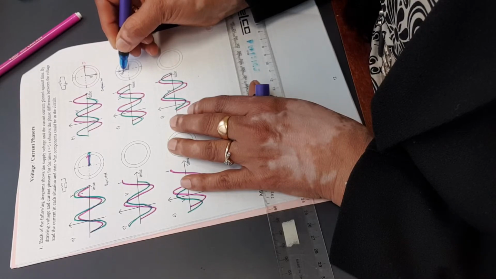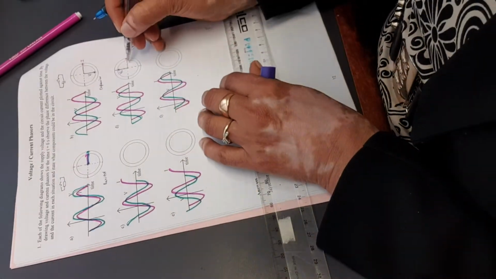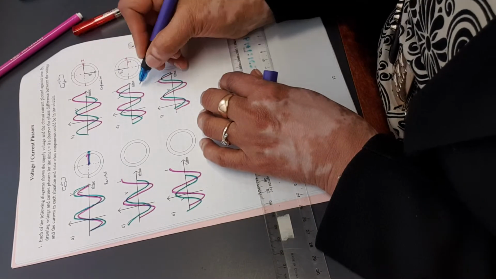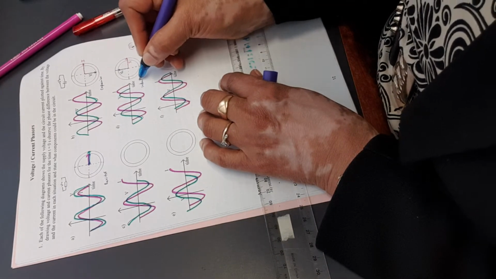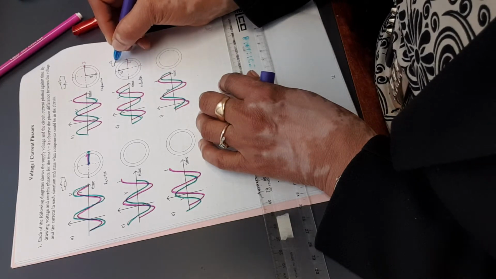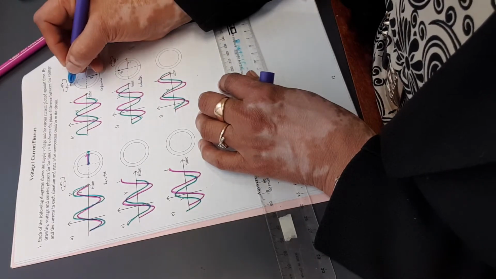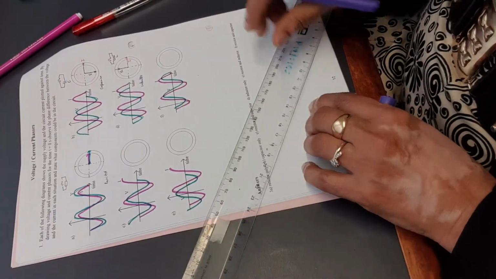So the only thing where you have the voltage leading the current is your inductor. So in this circuit, it's got only an inductor. The way that this circuit would look is just that. Okay, let's do the others.